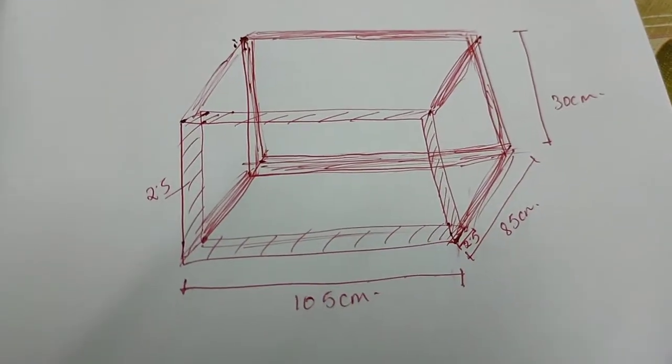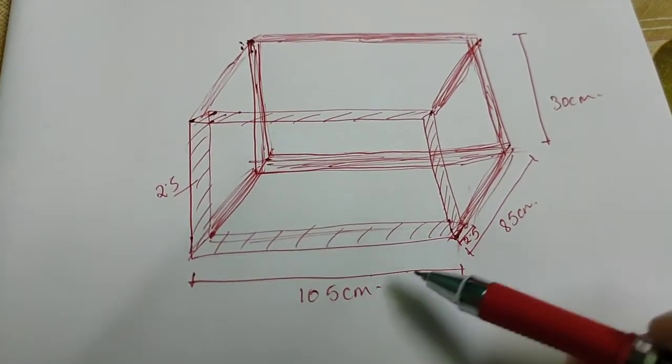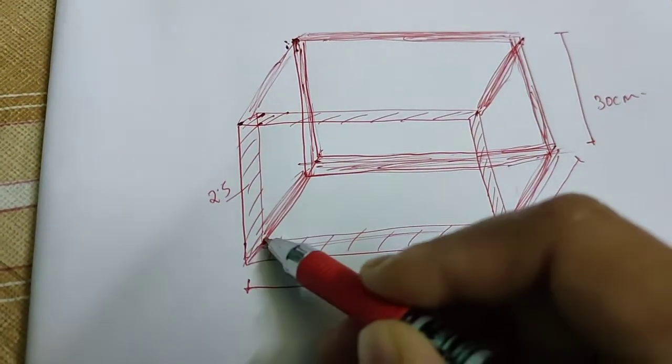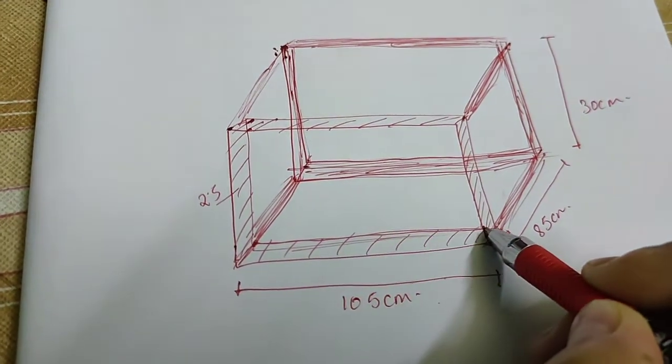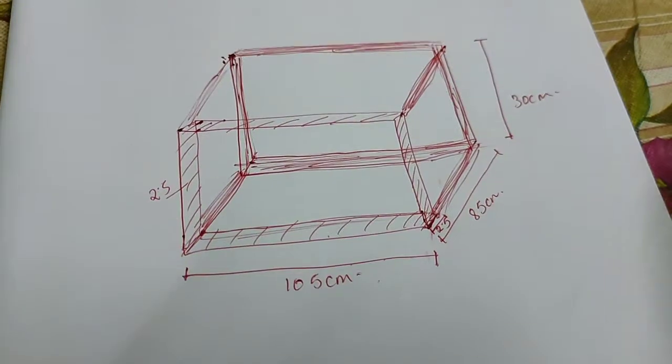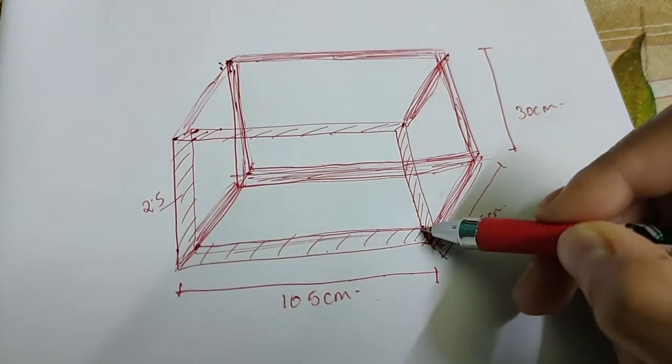Okay, the wooden box is there. Its length, breadth and height are 105, 85 and 30. And you see here, this is also made of wood. This whole portion is made of wood. And what is the thickness?